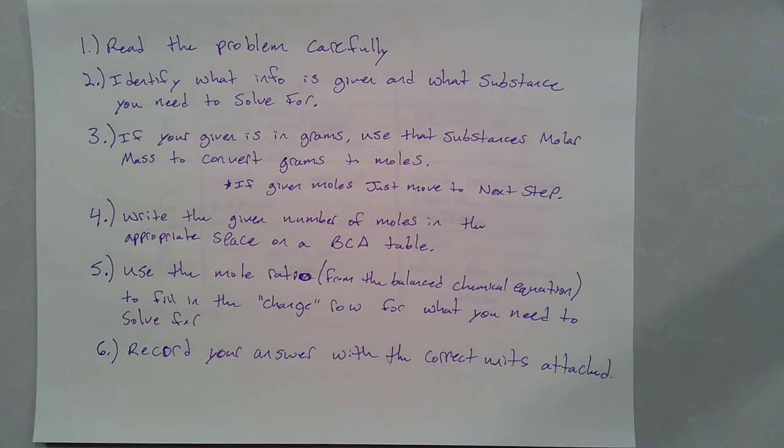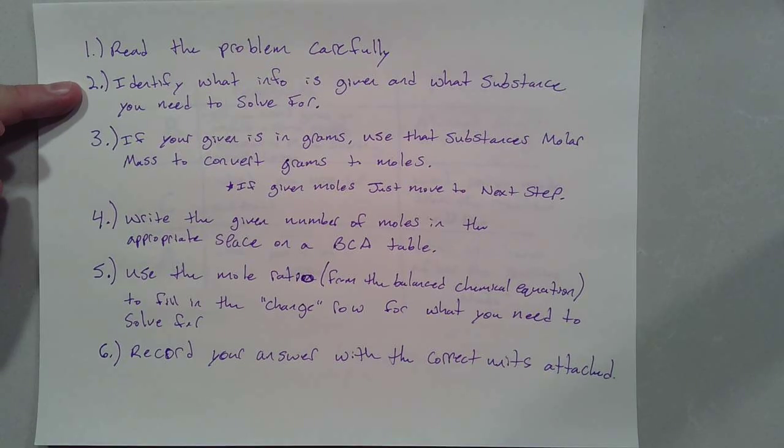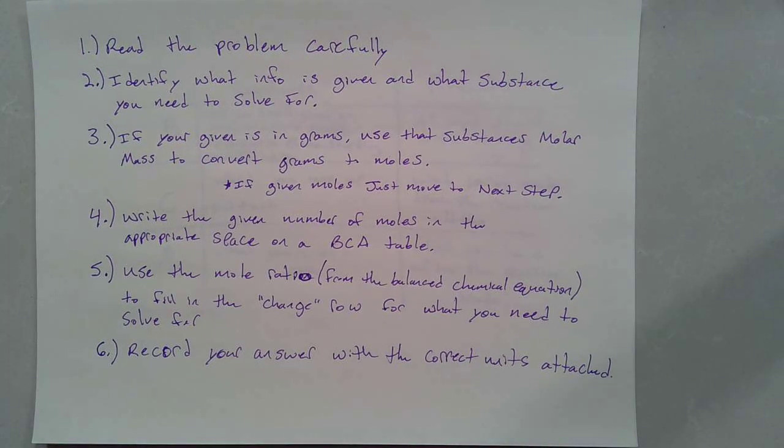Hey everyone, so this is an updated extra help video for how to do the mole-to-mole stoichiometry problems. So the important part is that we are reading problems carefully. That's our first step when we approach any of these problems. We want to look at it and identify what info is given and what substance we are solving for. So what are the things that we have? What are the things that we want to have at the end of our equation?